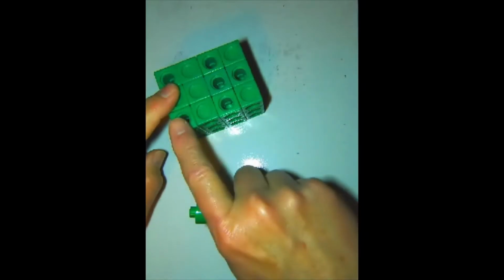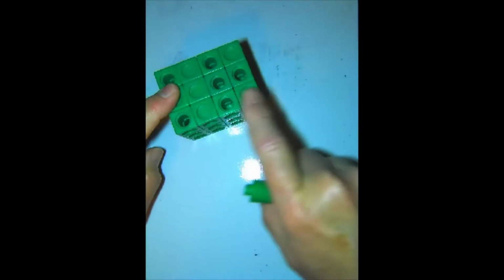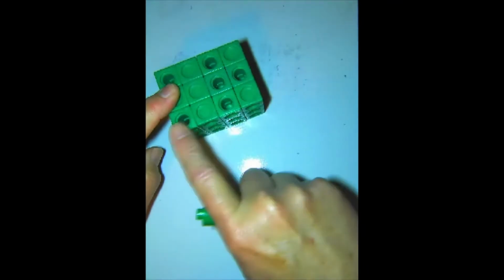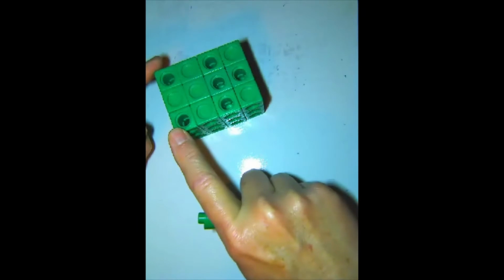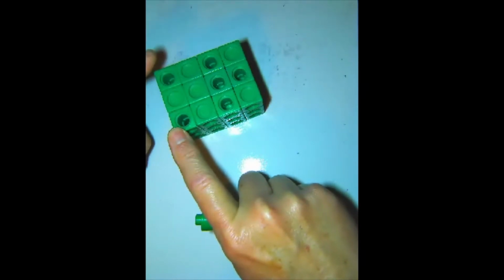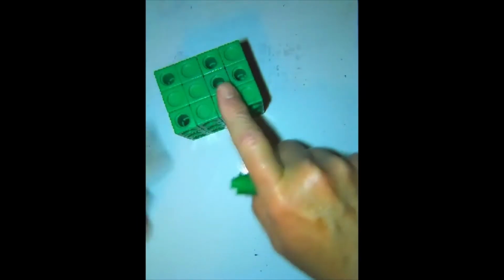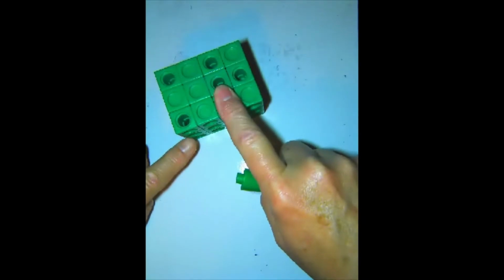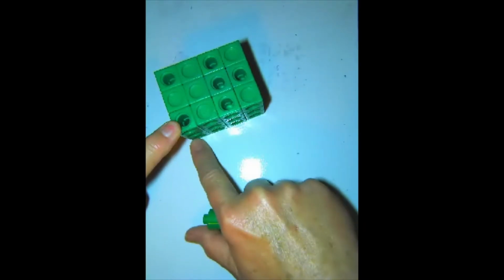Take a closer look at the relationships between length, area, and volume. We'll begin by looking at this rectangular prism here, and we'll notice that it has several dimensions. It's 4 units in length from here to here. It's 3 units of length from here to here, and it is 3 units in length from here to here.